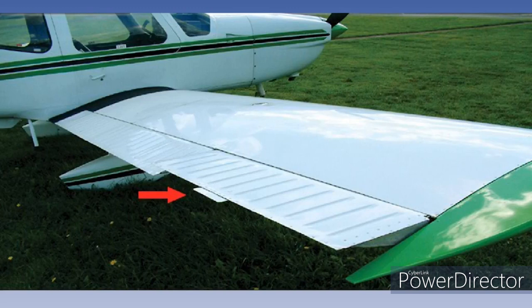Some trim tabs are not adjustable in flight, but can be adjusted on the ground by maintenance personnel to correct a permanent out-of-trim condition. They are usually only fitted on the ailerons and rudder of light aircraft.